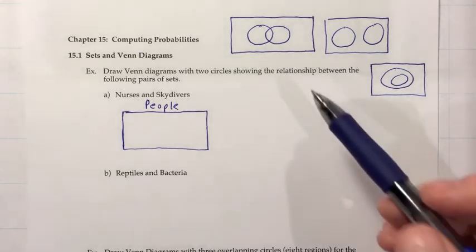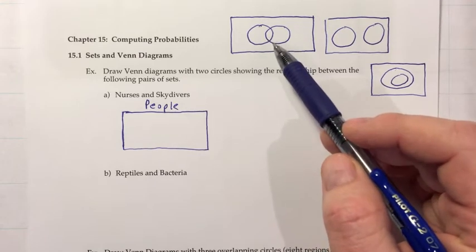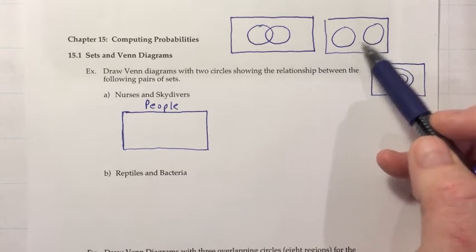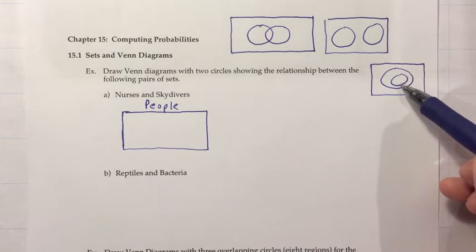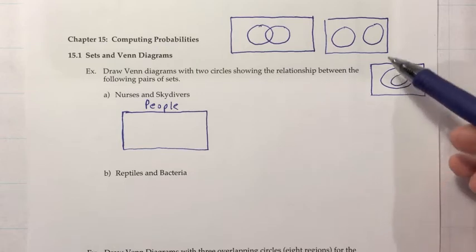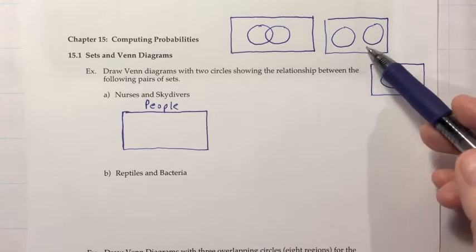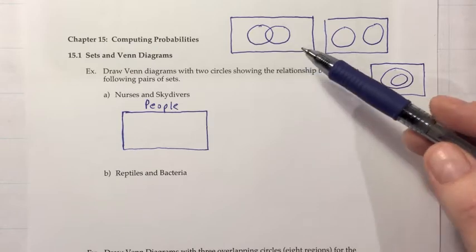And now what we have to think about is, are there some nurses that are skydivers and we should draw a picture like this? Is it impossible for somebody to be a nurse and a skydiver? Then we draw something like this where the circles are separate. Or is it the case that all of one lives inside of the other? Do all nurses skydive? Are all skydivers nurses? So let's handle that in reverse order. Are all skydivers nurses? No. Are all nurses skydivers? No. Are they completely separate? Is it impossible for a nurse to skydive? No, that's not impossible. So I think it's going to be this one, kind of by process of elimination, that there's some overlap but not complete.